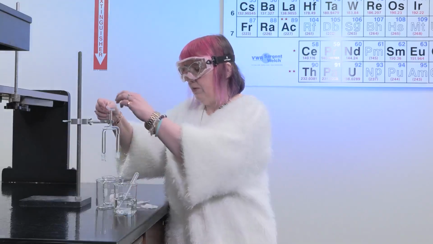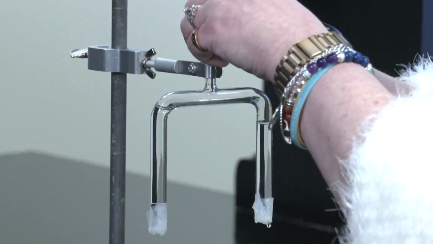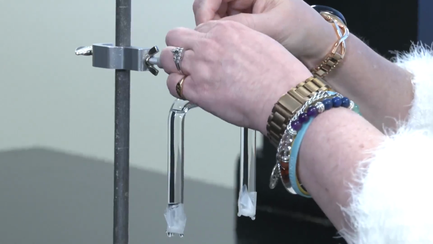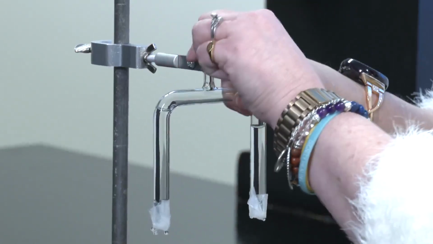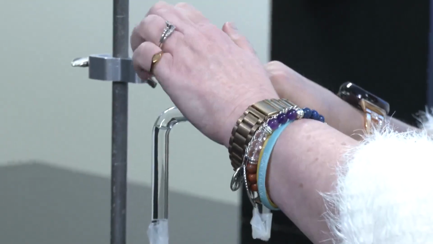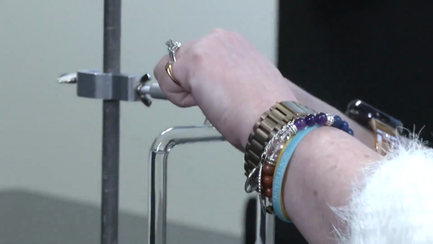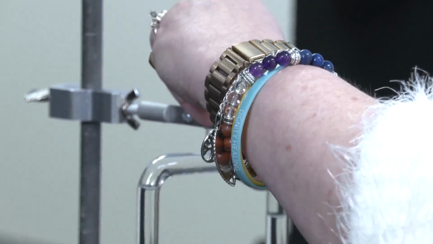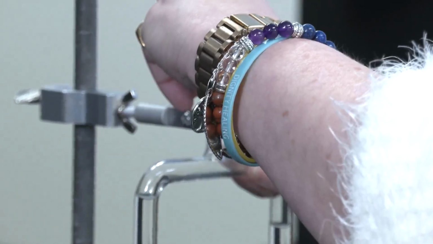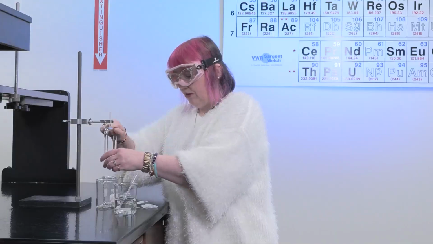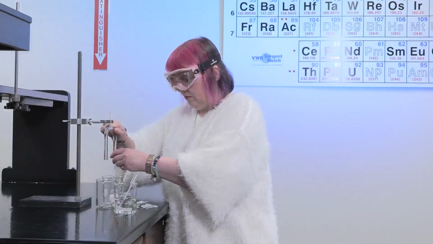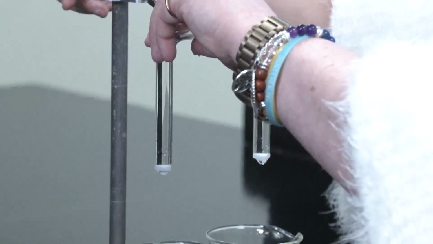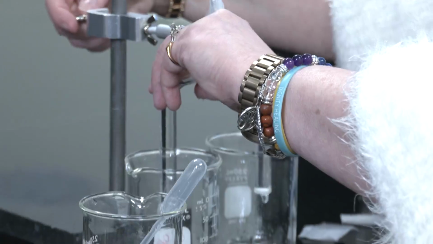We'll then parafilm the top of this to try and keep that solution from coming out as we're working with this. And of course, warm parafilm works better. So if you hold it slightly, that'll work better. We'll then take the bottom parts of this off and then lower this down into the 2 beakers that we have.